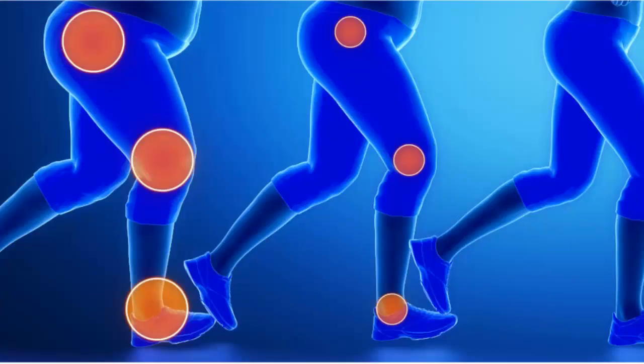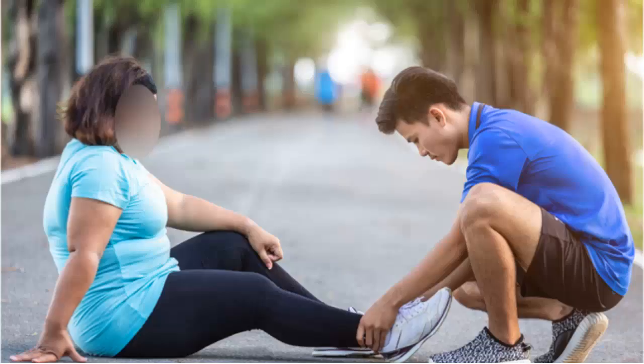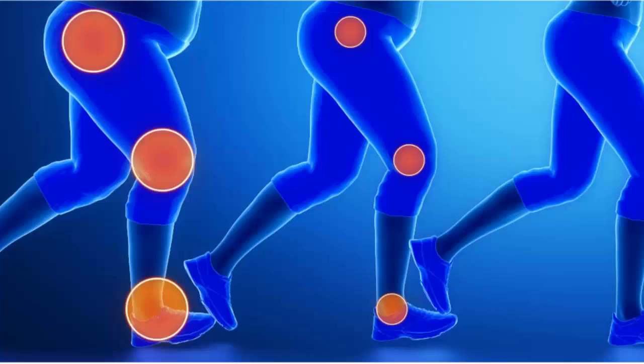Because a 1 kg increase in body weight means a total of 4 kg of extra pressure on the knee and ankle. Therefore, if a patient gains 10 kg, there is 40 kg of pressure on the knee. Definitely it will pain more. Definitely they will have more degeneration, because the amount of weight it has to bear is now fourfold.